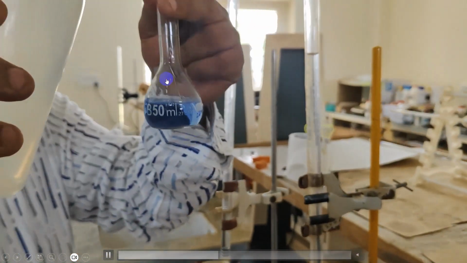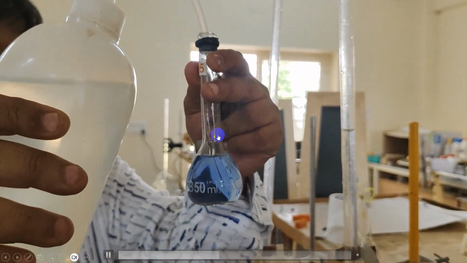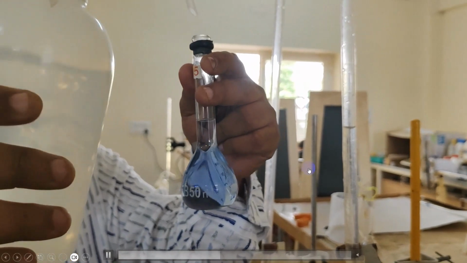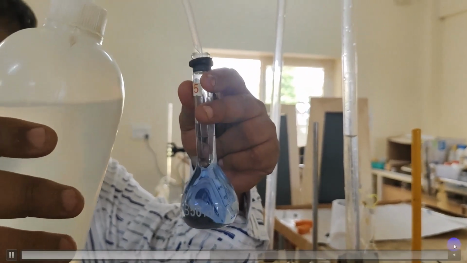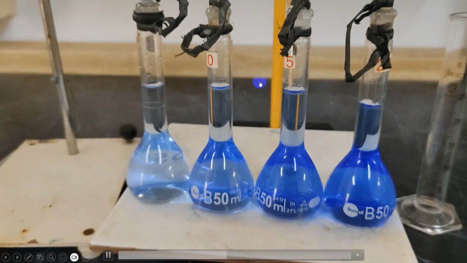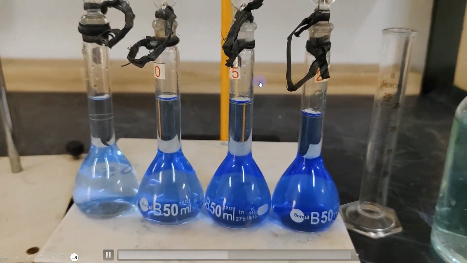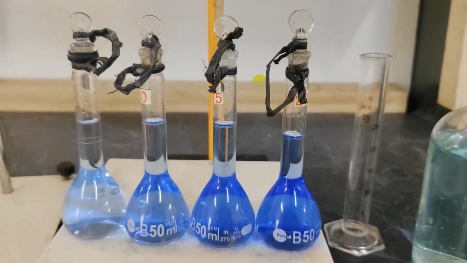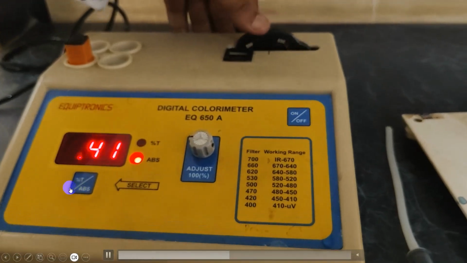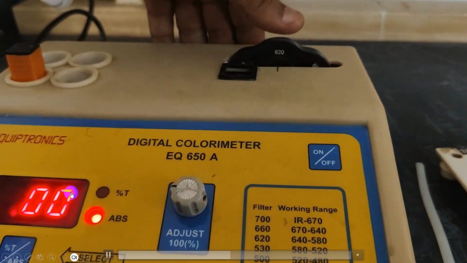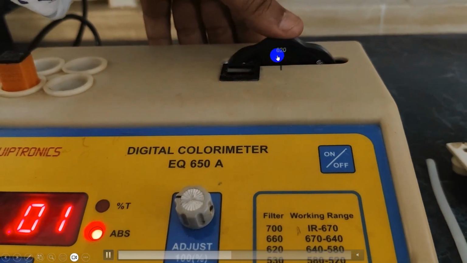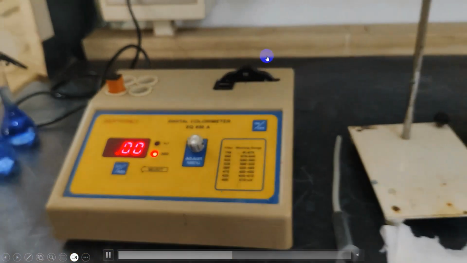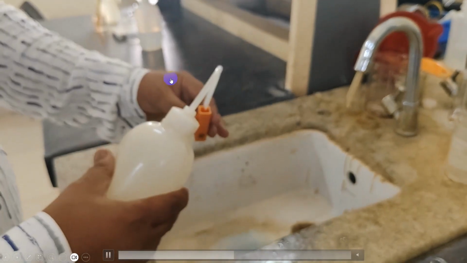Now make up the standard flasks with distilled water. In the same way, make up all the standard flasks and you can see the change in the color intensity. The one which had the lower volume of copper showed a lighter color. Now adjust the filter to 620 nanometer, because the cuprammonium sulfate complex absorbs maximum at 620 nanometer.